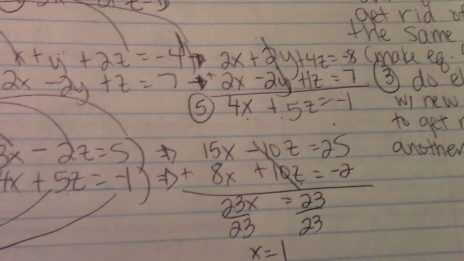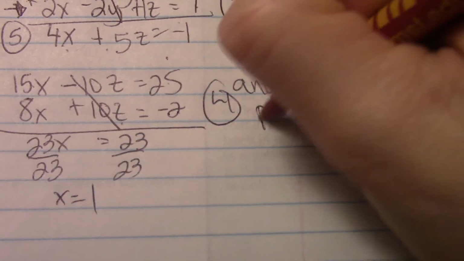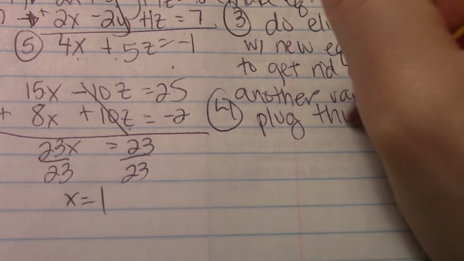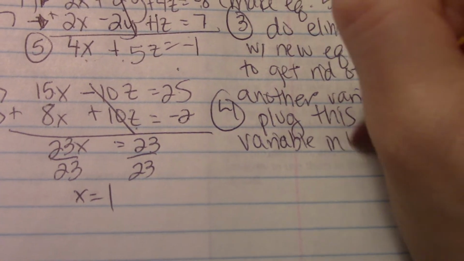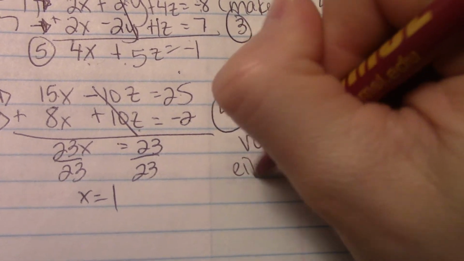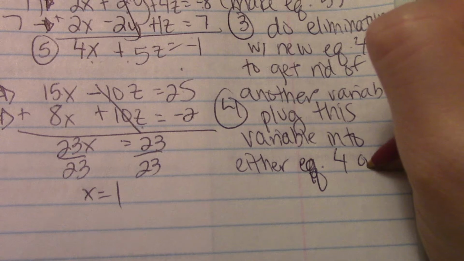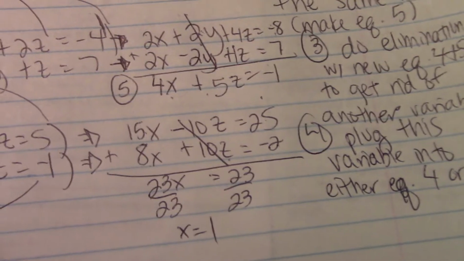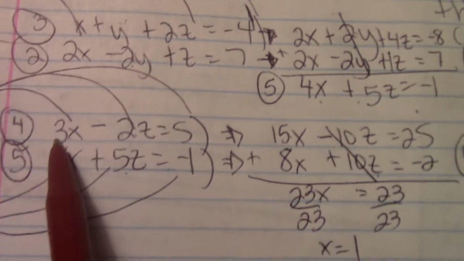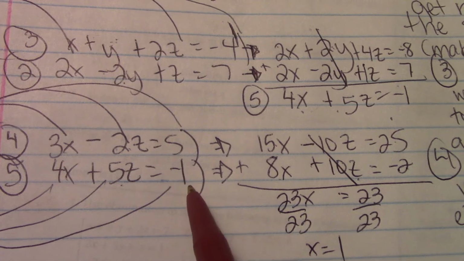Okay, now we're going to come back over here to our steps. Now that we've solved that, we're going to plug this variable into either equation 4 or 5, whichever one is up to you. So 4 was 3x minus 2z equals 5, and 5 was 4x plus 5z equals negative 1.